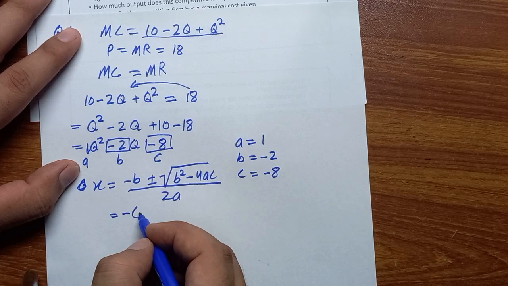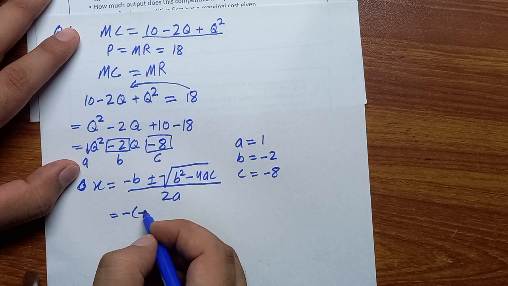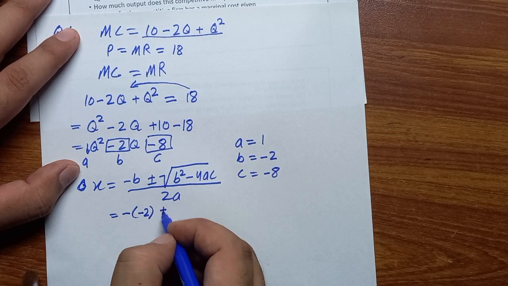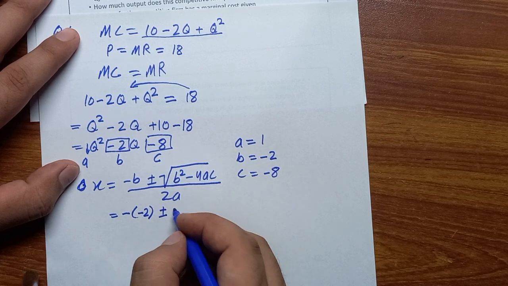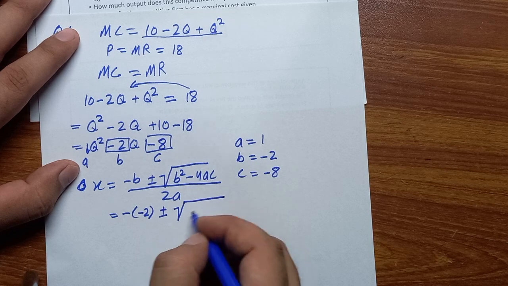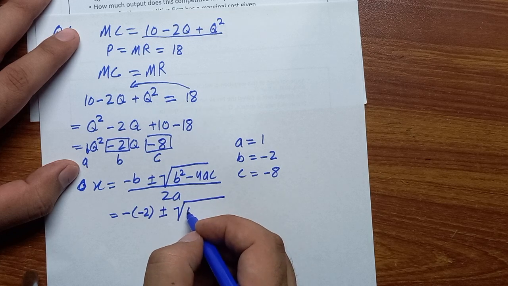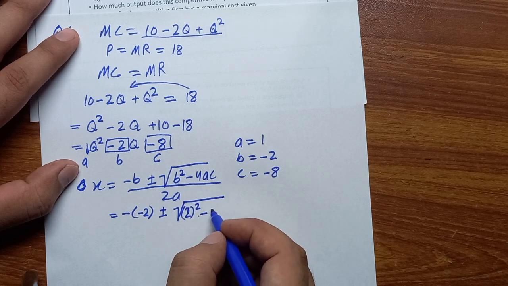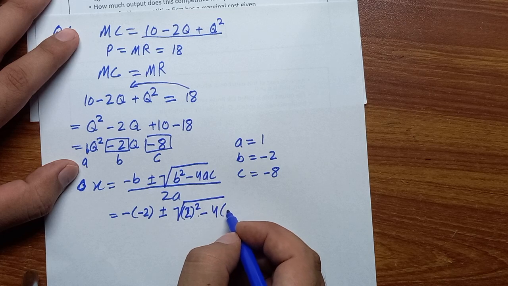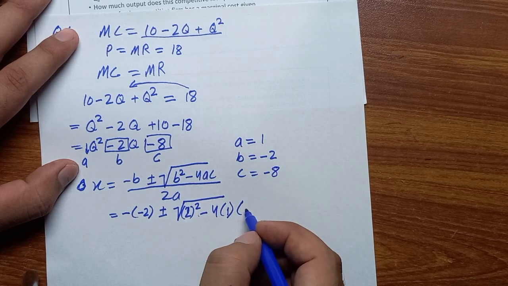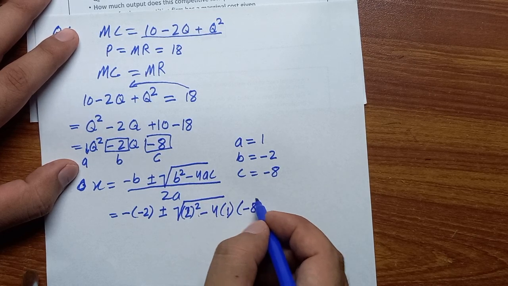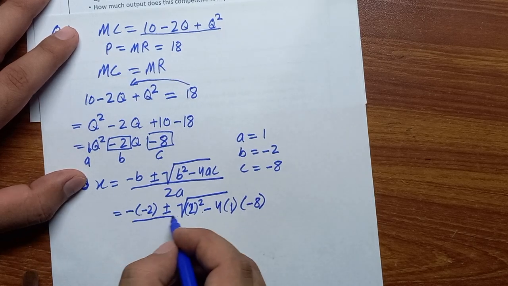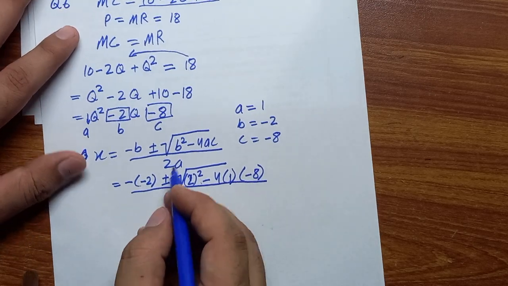Putting the values, here minus, and the value of b is also minus 2. Plus minus is in the formula, under root b square, so b square means 2 square, minus 4, the value of a is 1, and the value of c is minus 8, divided by 2a.